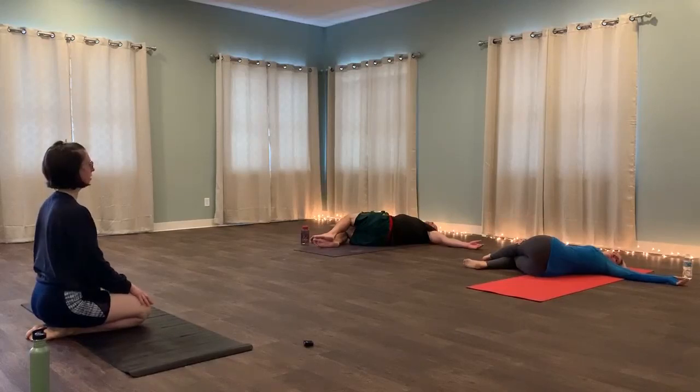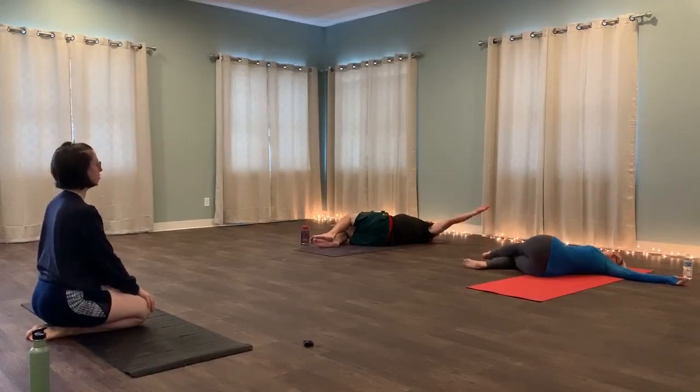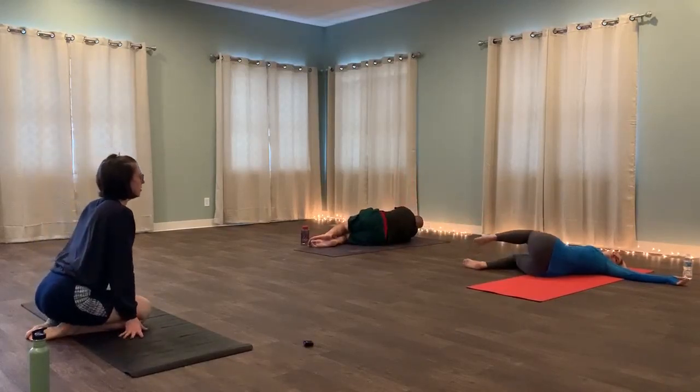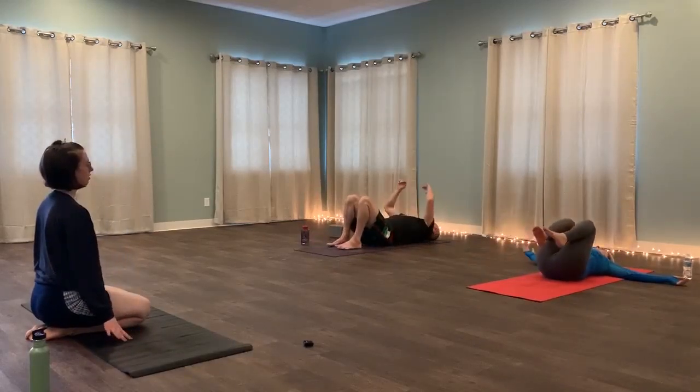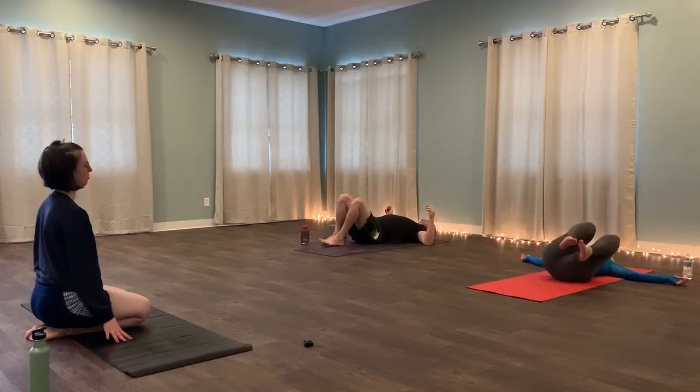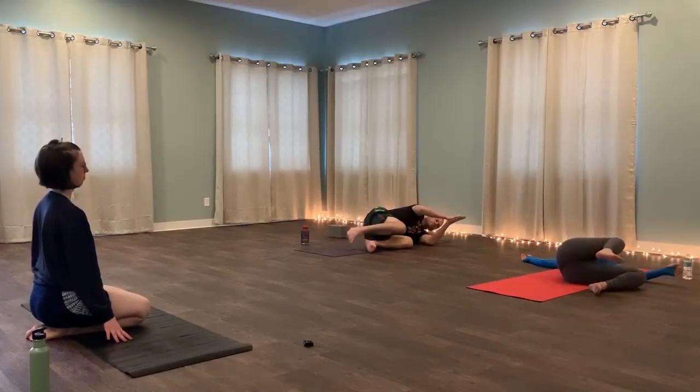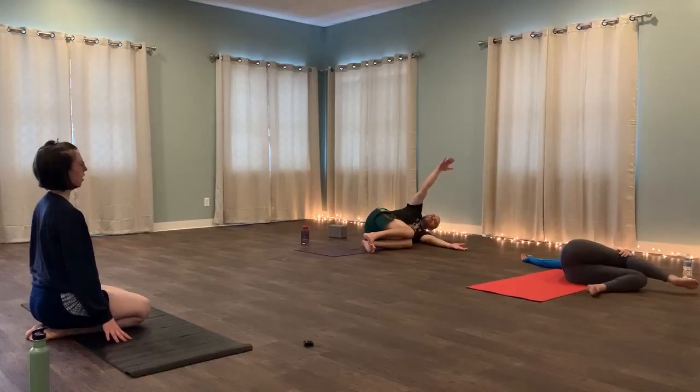On your next inhale, bringing the knees in through center of your chest. And on your exhale, allowing the knees to fall over to the left side. Head can remain looking up or looking over at the right hand.